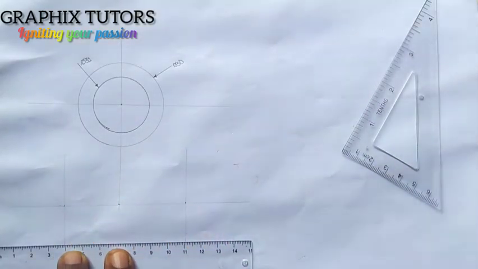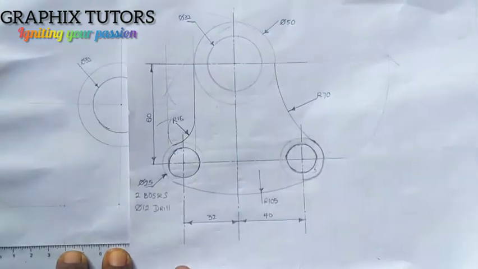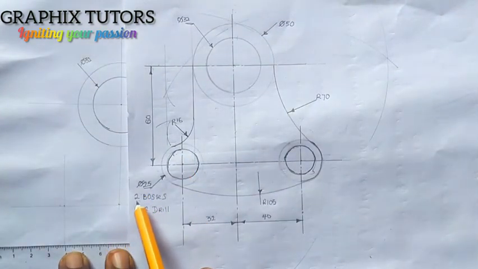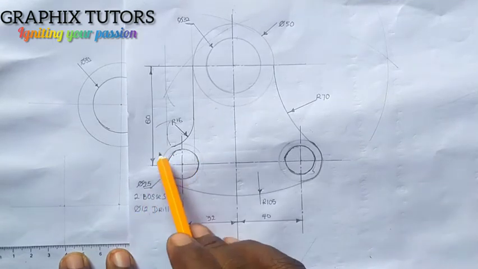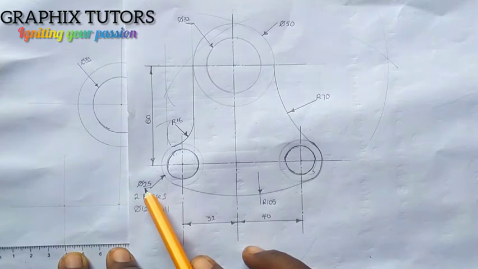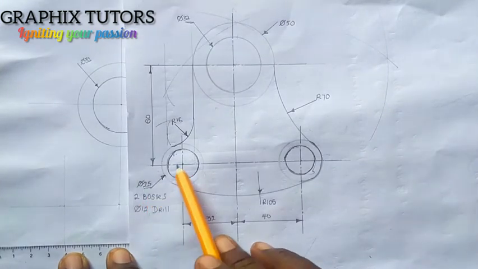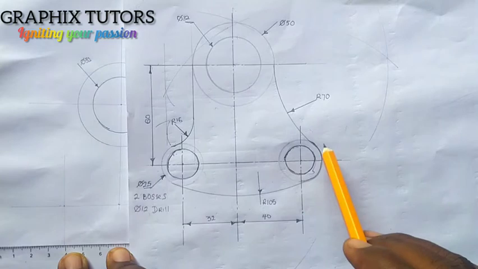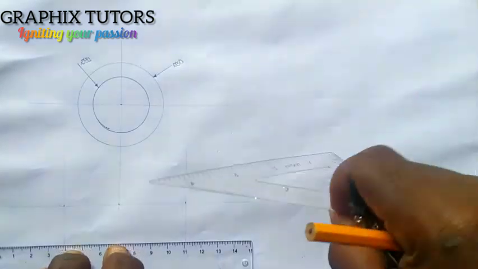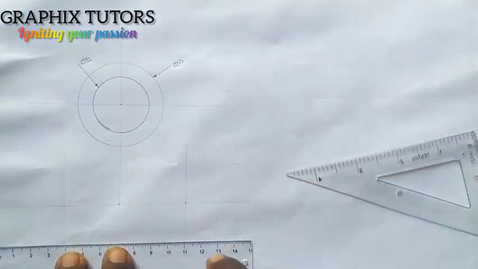Now the question is, what is the diameter of those circles? We have 25 diameter. These are the two bosses here, and they're 25 diameter. So I need 12.5 radius. That means 25 divided by 2 gives me 12.5 to get this circle and this circle. So I'll take my compass and measure 12.5 from here.